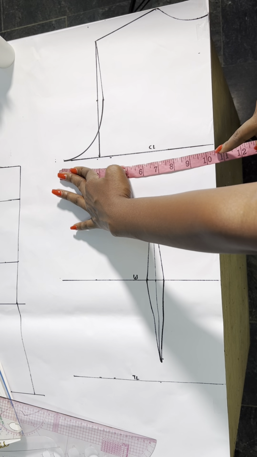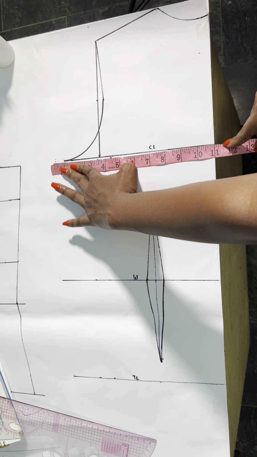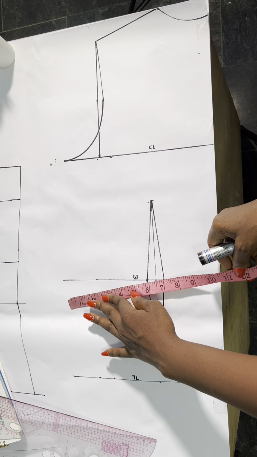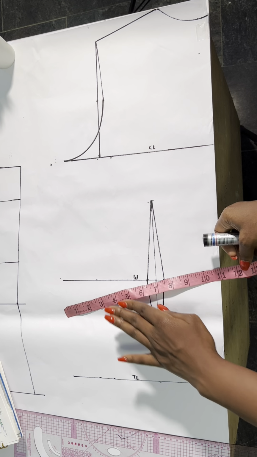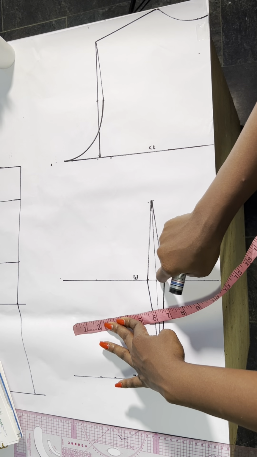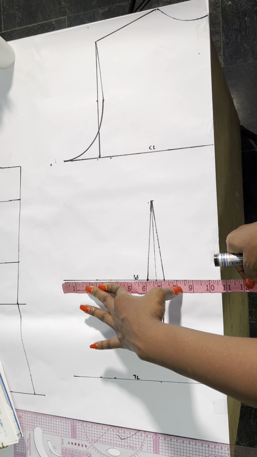So for our chest line, bust 36 divided by 4 plus 2 for allowance will give us 11. Waist 28 divided by 4 will give us 7 plus this dart intake here, plus 1 inch, 8 plus 2 will give us 10. So we'll mark down 10 inches here.